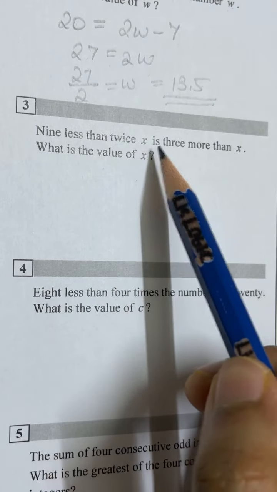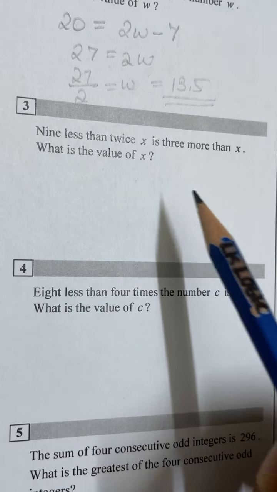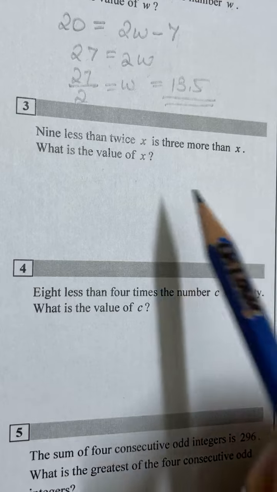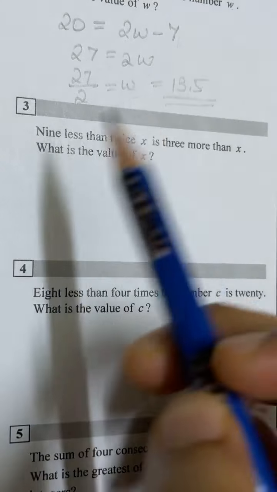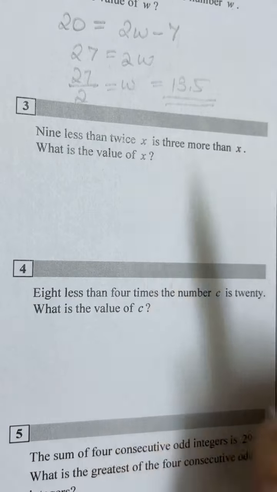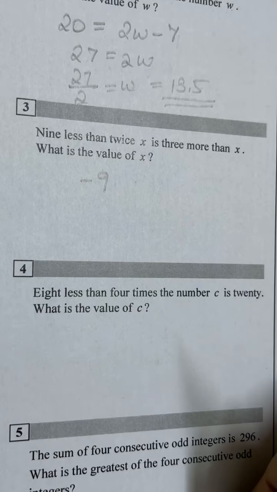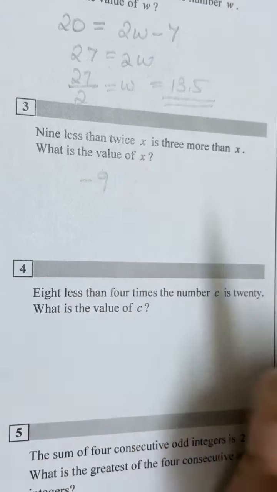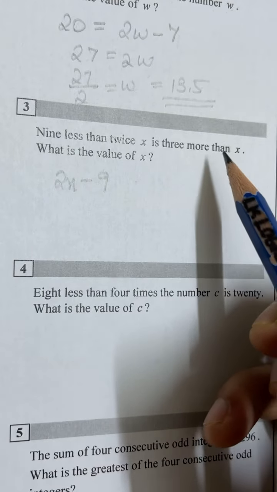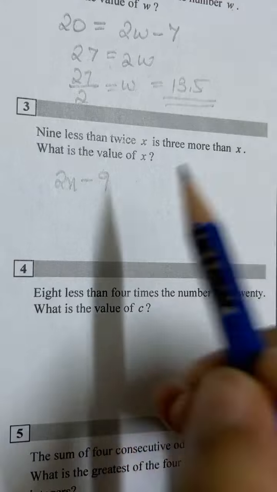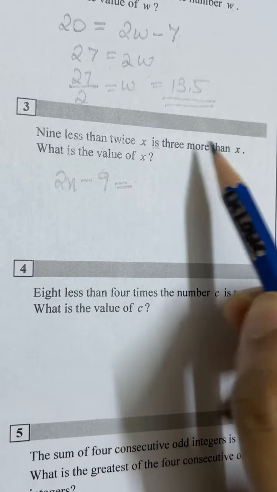Okay, let's see if we can answer question number 3. 9 less than twice x is 3 more than x. What is the value of x? So now how are we going to construct an equation for this? So it says 9 less than something. That is, 9 is getting subtracted from something. Less than twice x. So we have to write twice x, is 3 more than x.